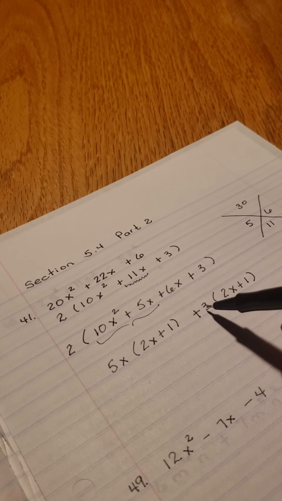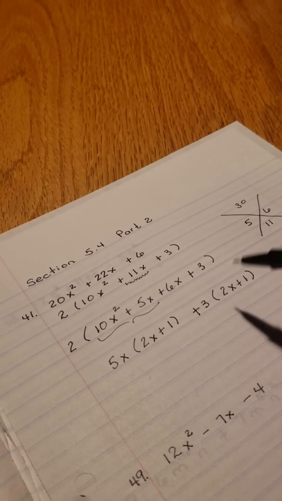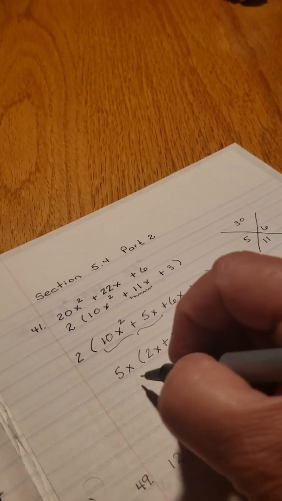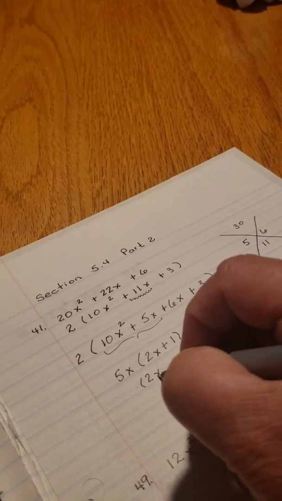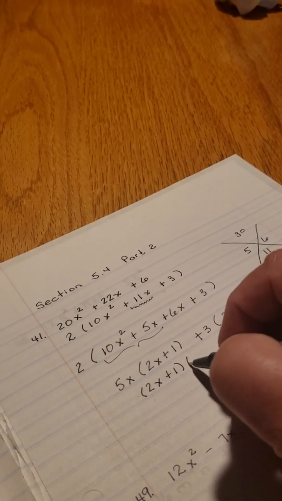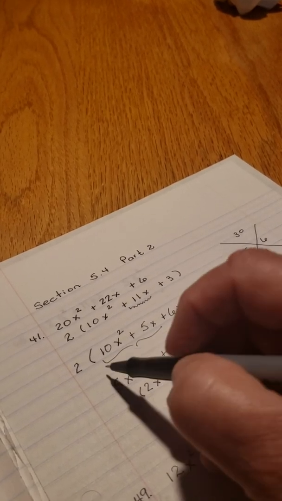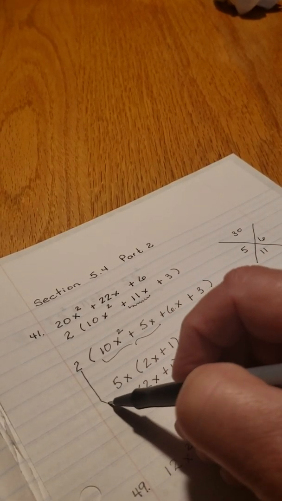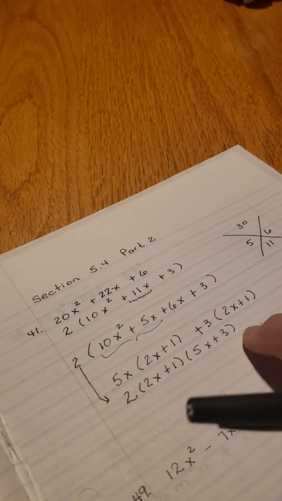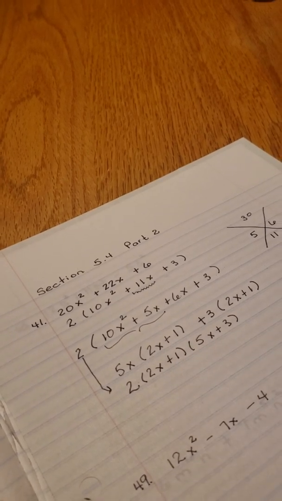And I check to make sure that 3 times 1 is 3, and it is. Now my common factor is 2x plus 1. My other factor is 5x plus 3. And I need to bring down this 2 that I had as a common factor from the beginning. So that's my final answer for the factoring of that problem.